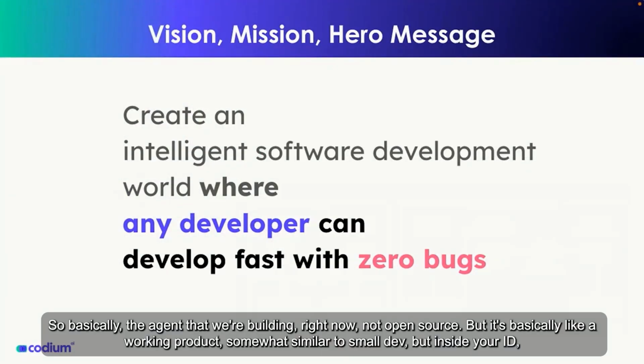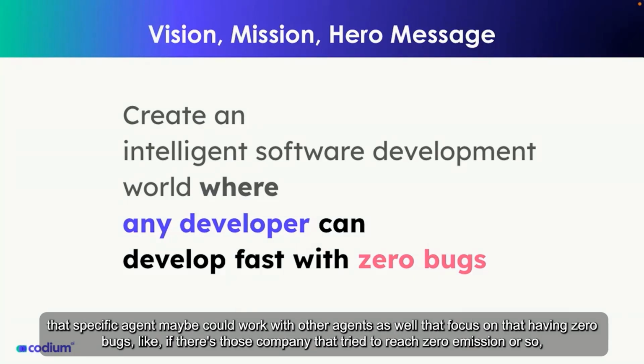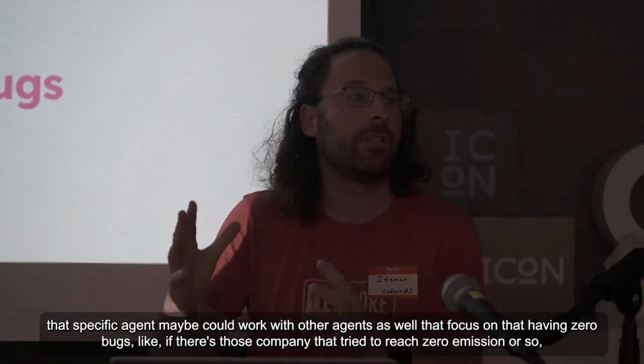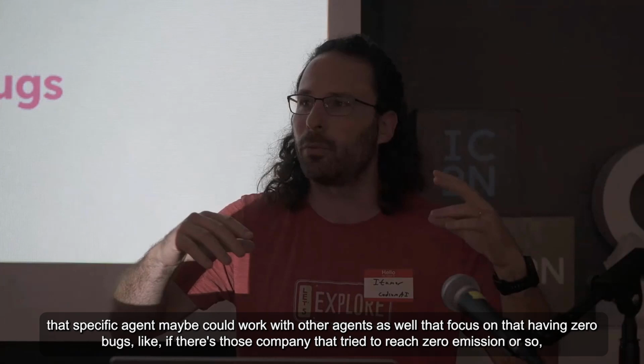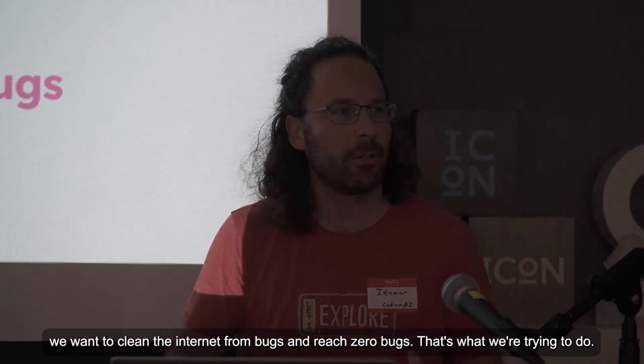So basically, the agent that we're building right now, not open sourced, but basically a working product, somewhat similar to Smol Dev, but inside your IDE. Swix is here with us if anyone is online. So it works inside your IDE, and we're going to show a demo. What we're trying to create is a code integrity agent, that specific agent that maybe could work with other agents as well, that focuses on having 0 bugs. Like those companies that try to reach 0 emissions, we want to clean the internet from bugs and reach 0 bugs. That's what we're trying to do.